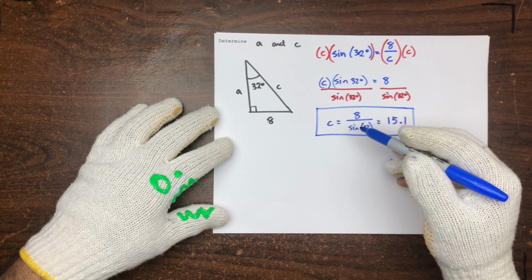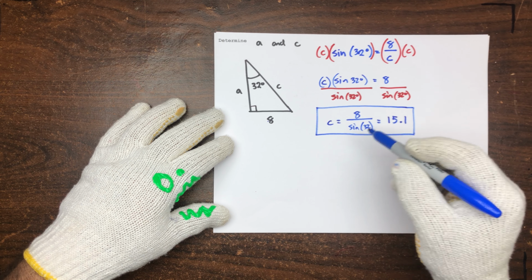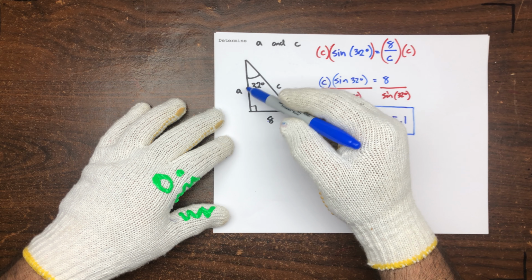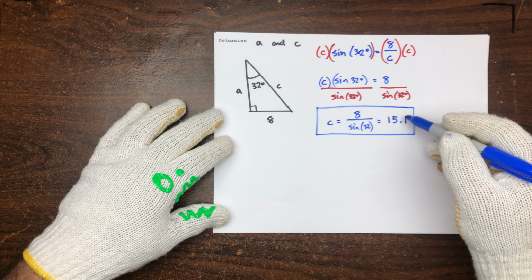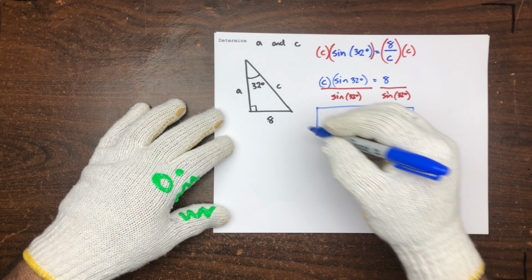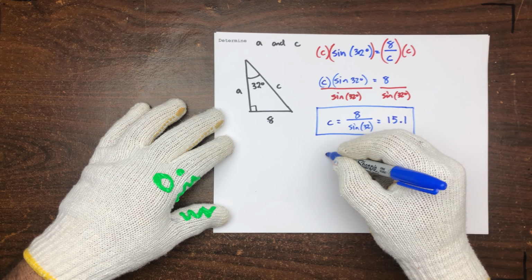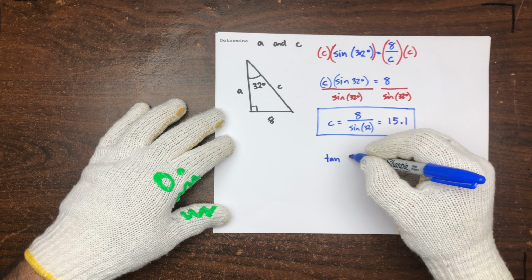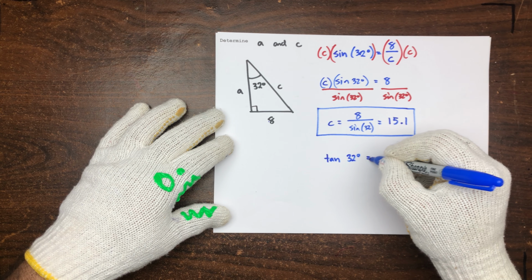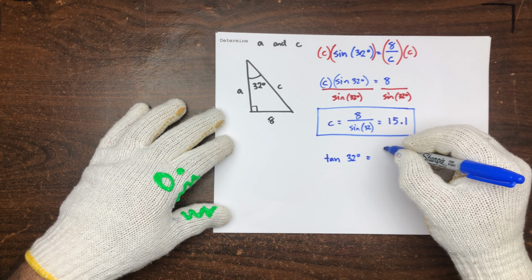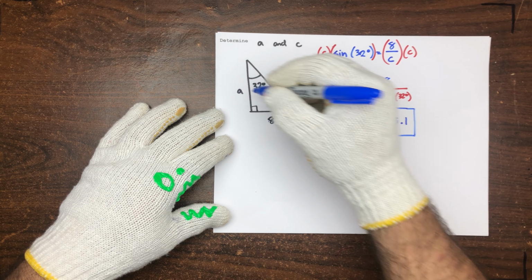Next one, we have to solve for A. We could use tangent again. Now we could use cosine because now we know what C is, but because it's a rounded number, I just want to be more precise. Let's use tangent. So tangent of 32 degrees is equal to opposite 8 over adjacent, which is A.